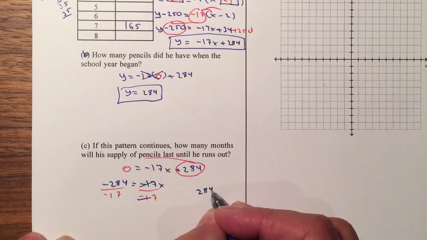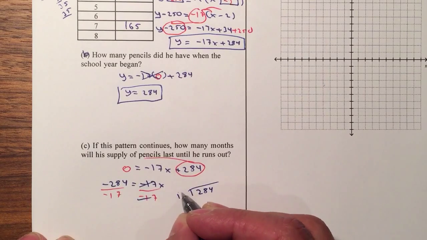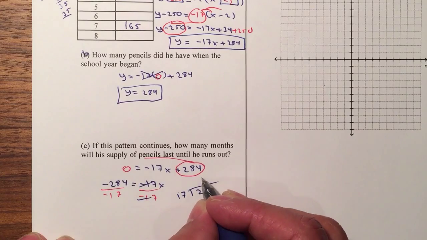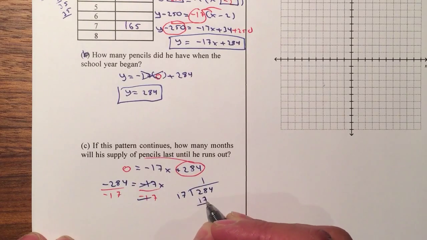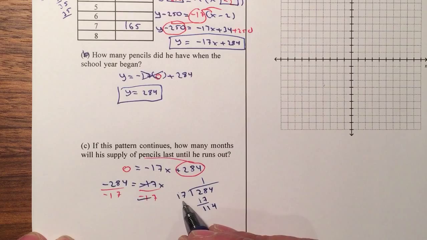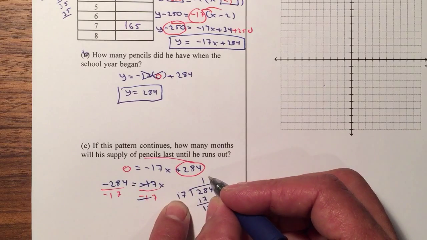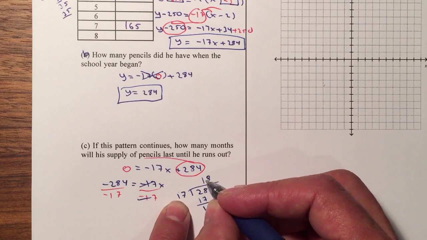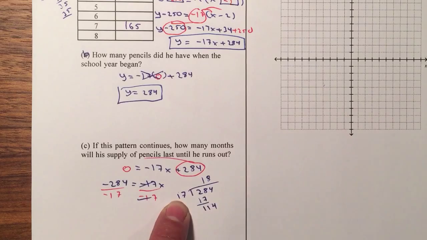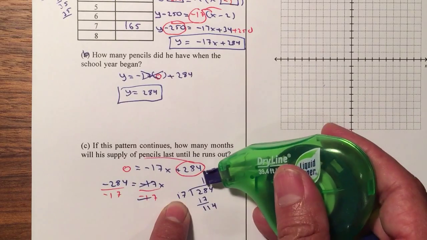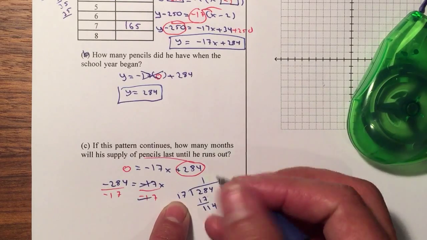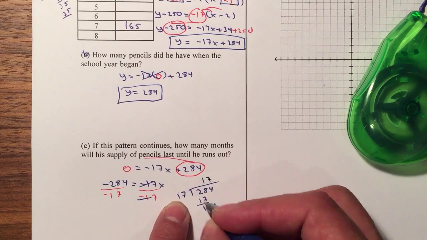So 284 divided by 17. That goes in once. 1 times 17 is 17. And that gives me 11. Bring down the next number, 4. And then from there you just have to start. 17 goes into 114. Let me try 5. Might be too small. So let's try 8. 8 times 7 is 56. That'll be too big. 7. 7 times 7 is 49.